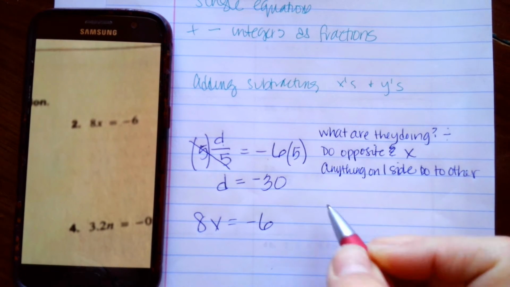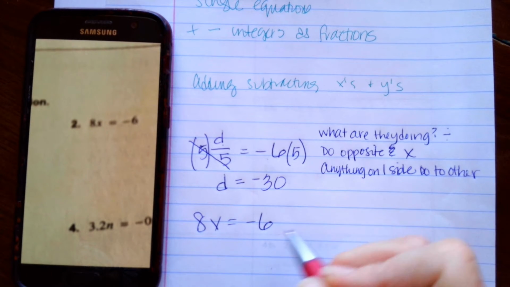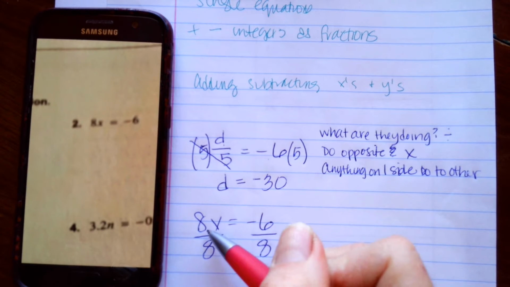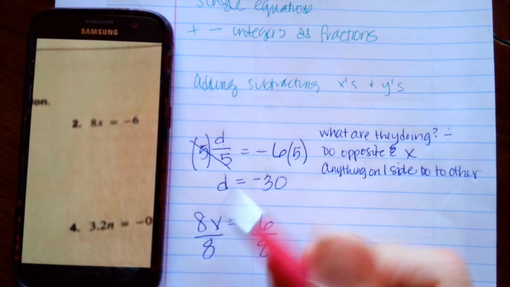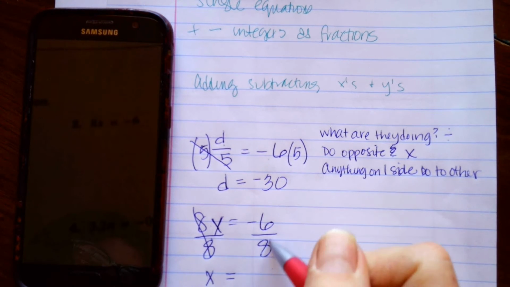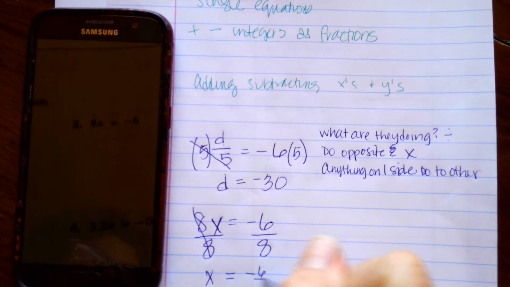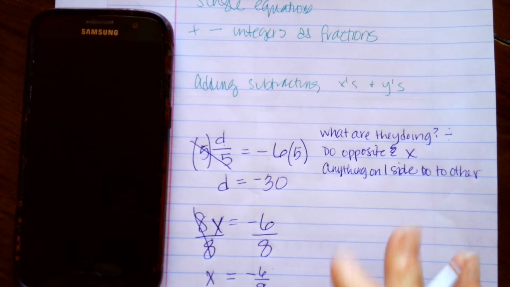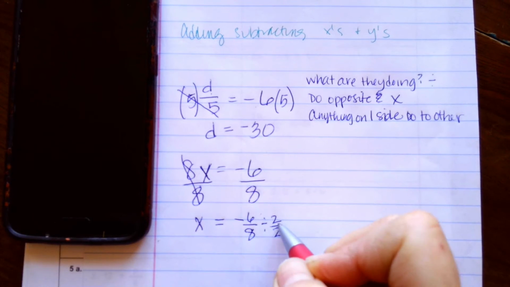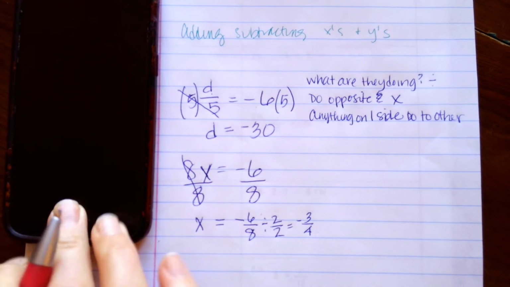8x equals negative 6, so we're going to go to our steps. What are they doing? They're multiplying. You do the opposite, so you're going to divide. And this is the way we show division. And we know which number to divide because it's stuck together with the letter. This cancels each other out. What's left on this side is x, and then this one is negative 6/8, which is a perfectly fine answer. And then we have to simplify it, so we divide it by 2 for the numerator, we divide it by 2 for the denominator, and it's negative 3/4.